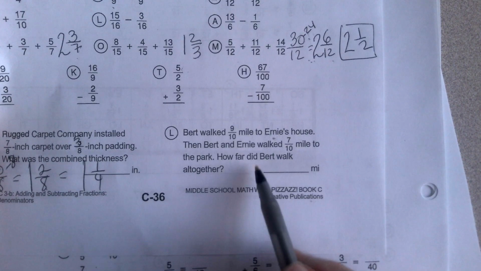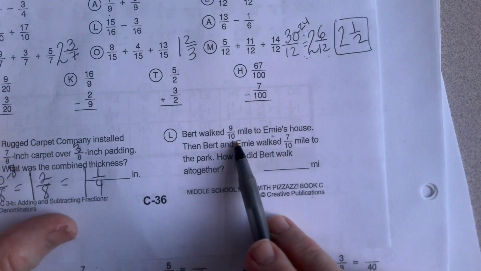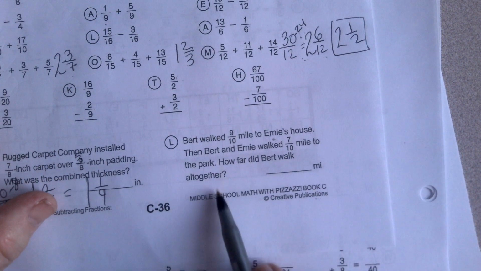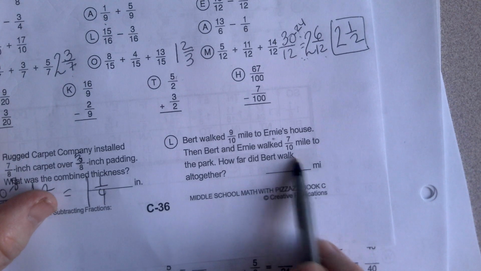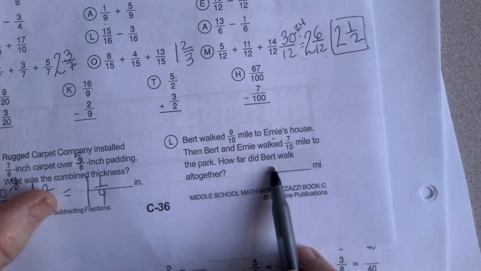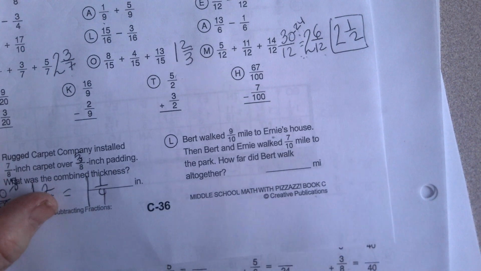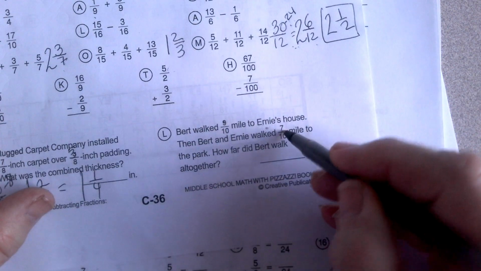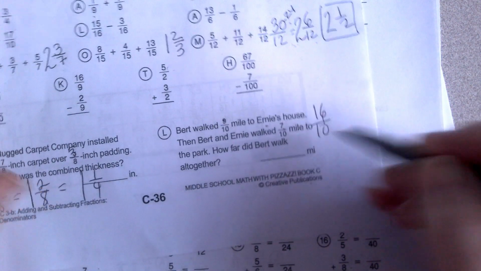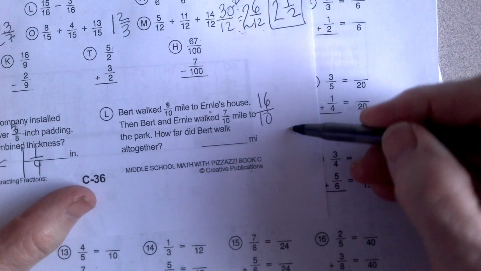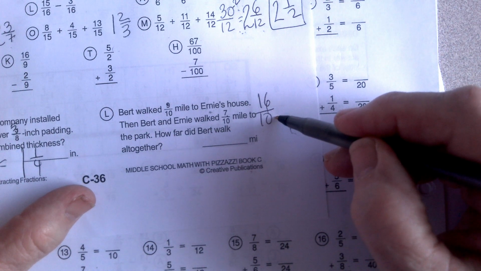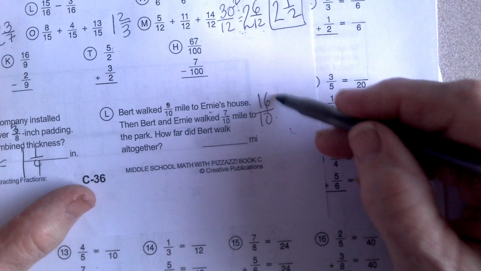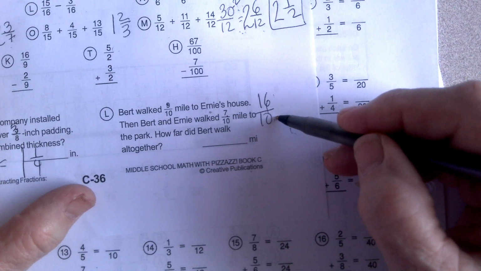Okay, let's finish up this other word problem. He walked 9/10 of a mile. Then Bert and Ernie walked 7/10 of a mile to the park. How far did Bert walk? Well, Bert walked the whole way. So we have to add that up, which is 9 and 7 is 16/10. My package size now is 10. How many packages of 10 can I make? Mateo, how many packages of 10 can I make on this one, on the letter L?